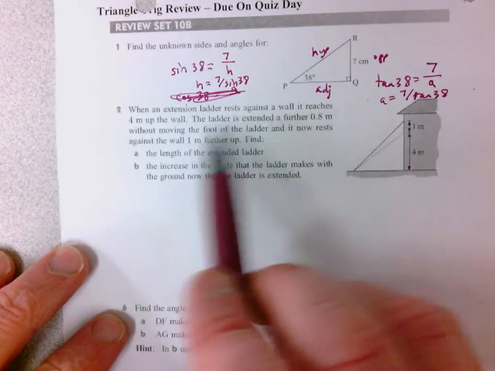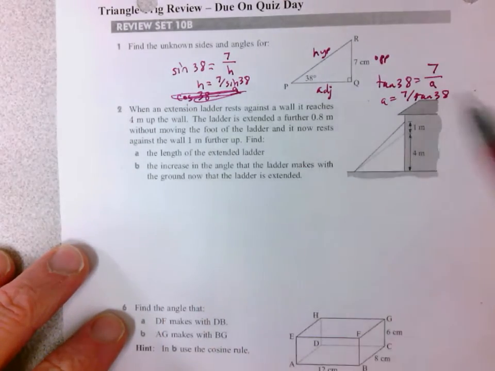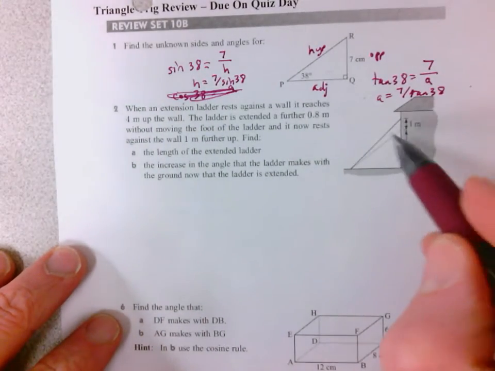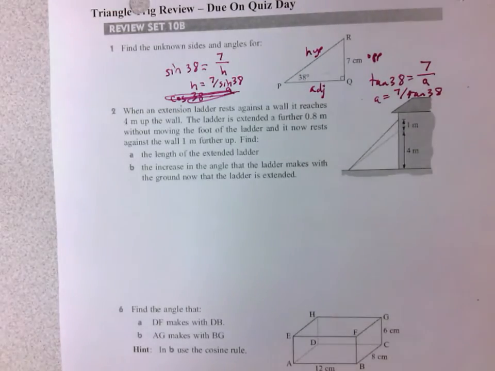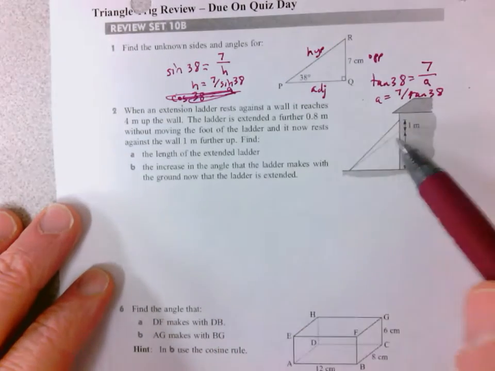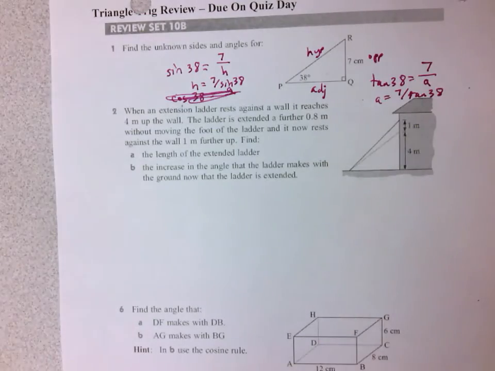Extension ladder against the wall. The picture's already drawn for you. So we basically have two little right triangles here. When they have a picture for you, it makes it a lot easier. So they extend the ladder a little further. It reaches further up the wall. It says find the length of the ladder.